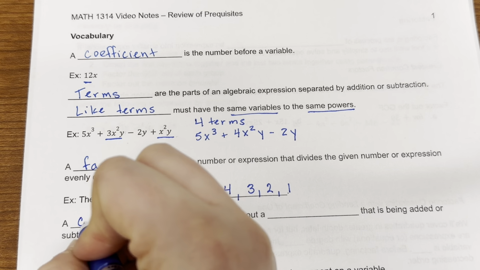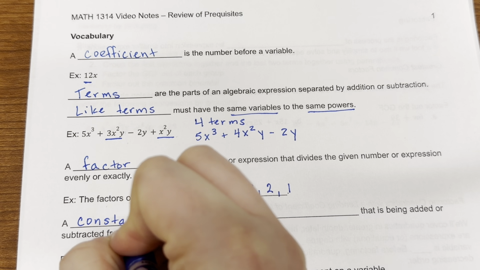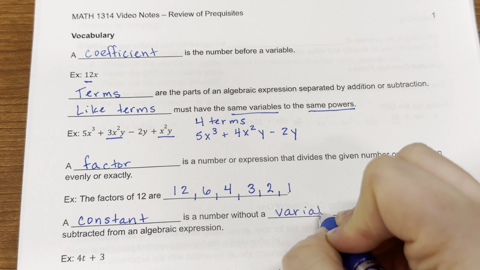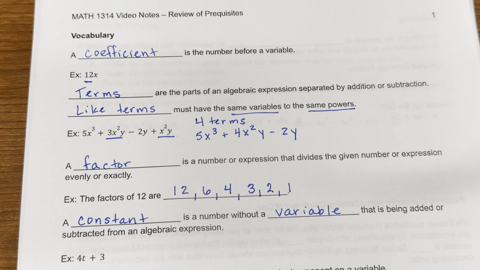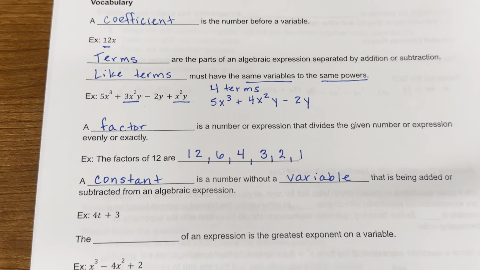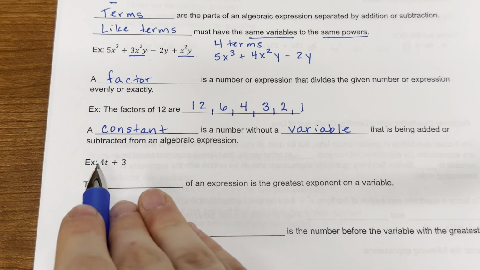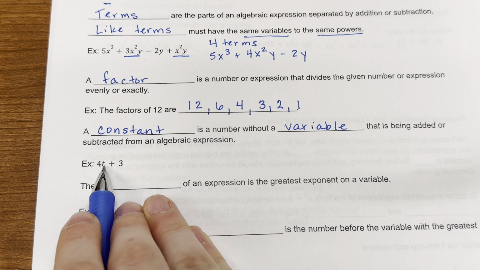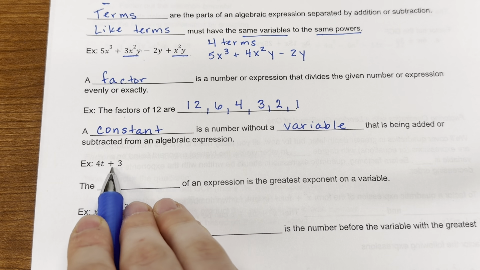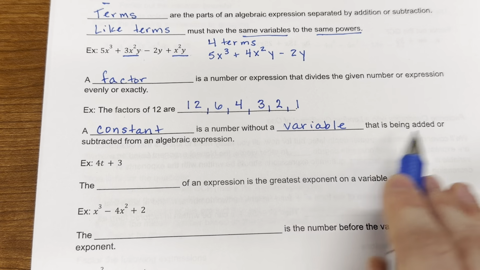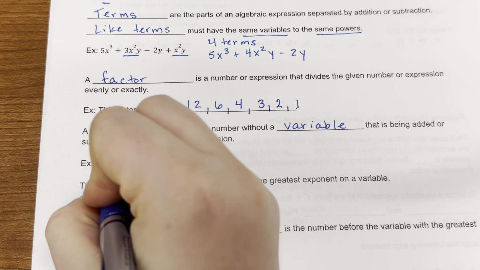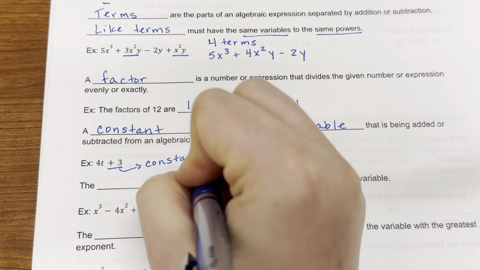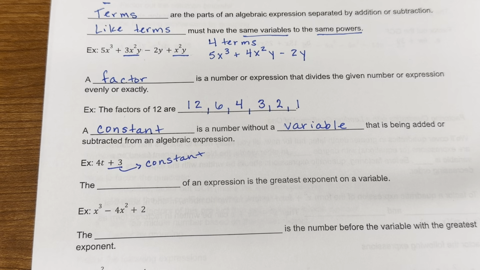A constant is a number without a variable that is being added or subtracted from an algebraic expression. So for example here, we have 4t plus 3. In this case, t is our variable. So this plus 3 is a number without a variable that's being added to this expression. So this plus 3 is our constant. It is the constant term.